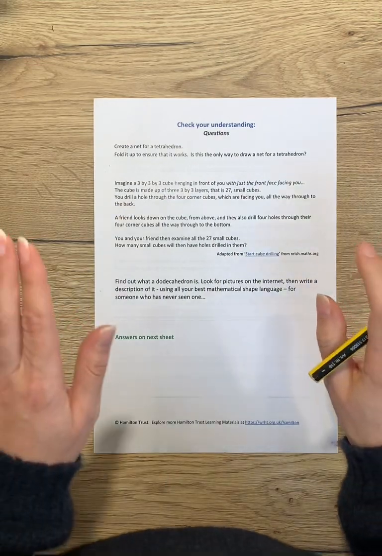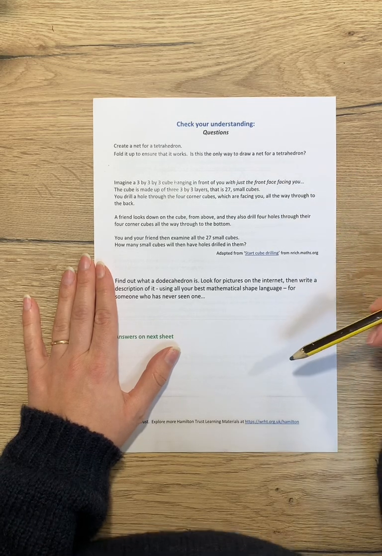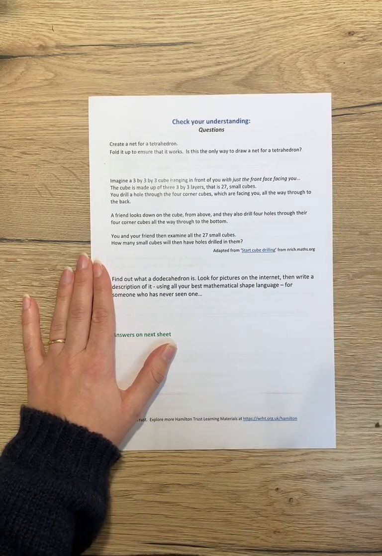And then to end the lesson, you have got a check your understanding question, which you can work through, and then the answers are on the separate page. Okay, enjoy.